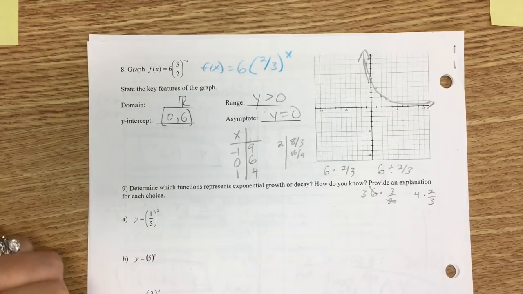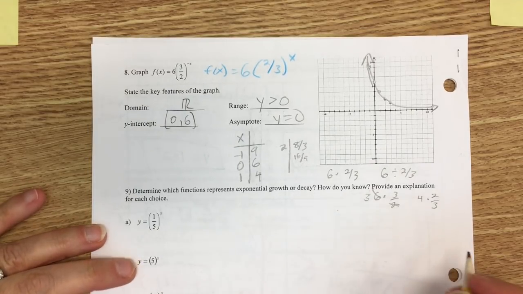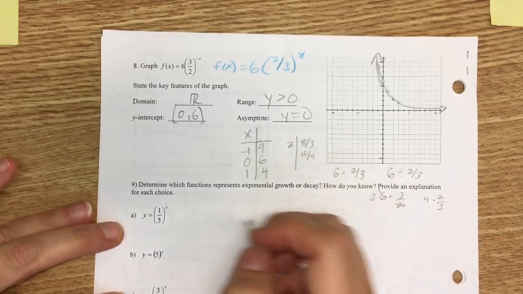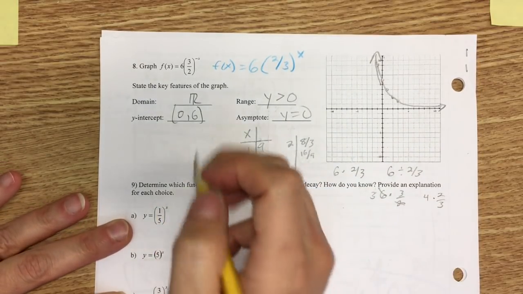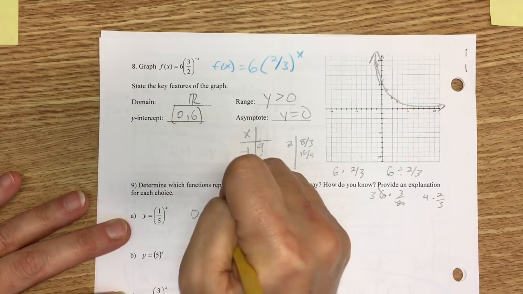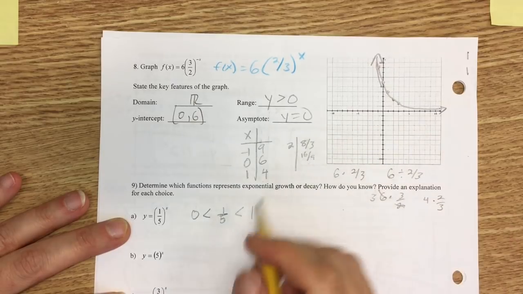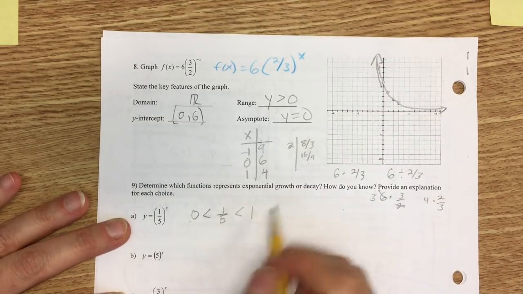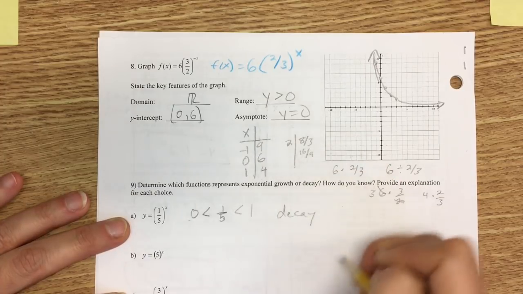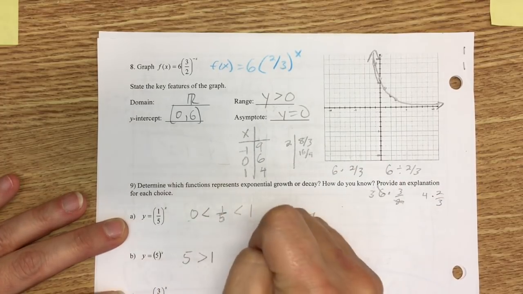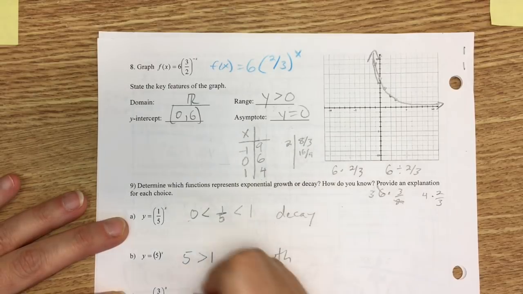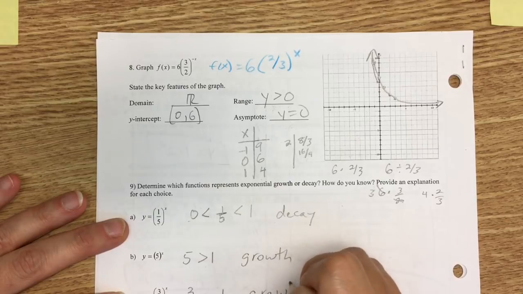Okay. Determine which functions represent growth or decay. How do you know? We need an explanation. So pretty much all of our explanations are going to be based on the base. So the first 3, I can just look at the base right away. And because 1/5 is between 0 and 1, we have a decay. Because 5 is greater than 1, we have a growth. And because 3/2 is greater than 1, we also have a growth. Those ones are pretty direct.